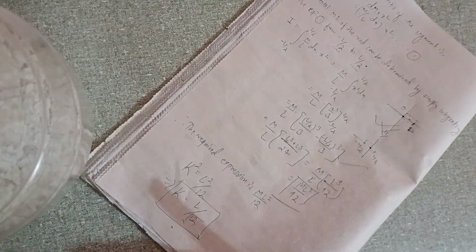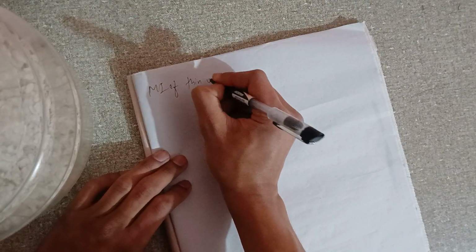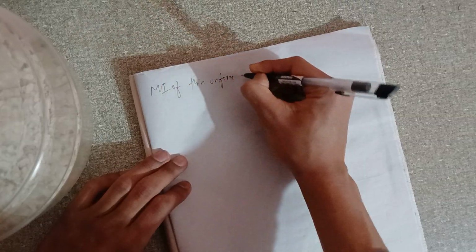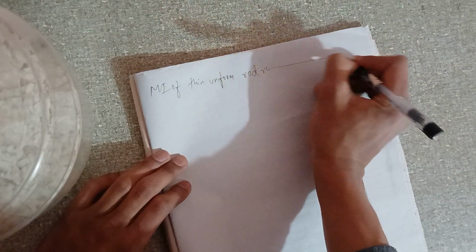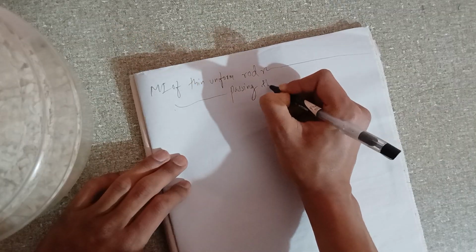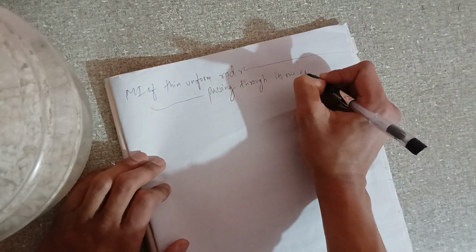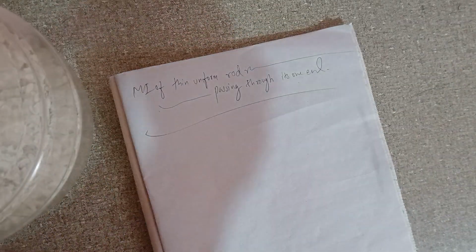Now there is another derivation for the moment of inertia of a thin uniform rod rotating about an axis passing through its one end. It's everything same as earlier.